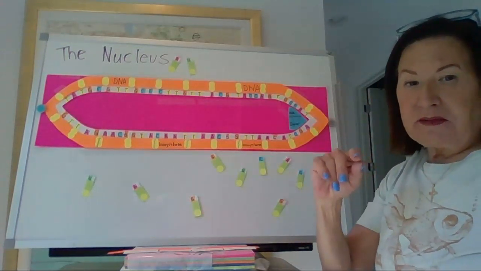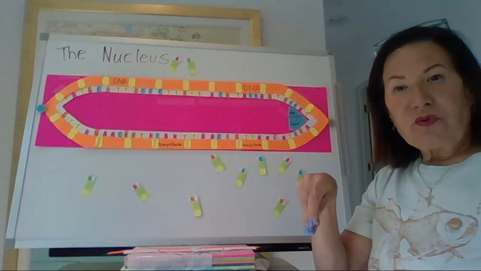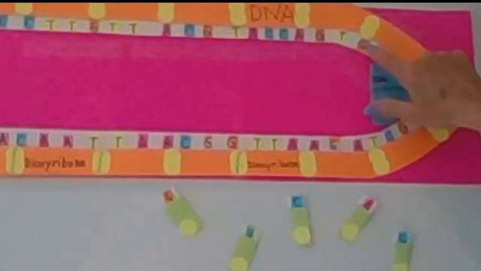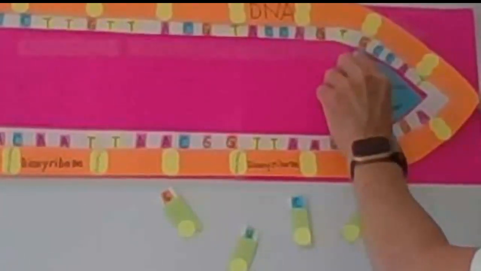Remember, in mRNA, we're going from A to U and from C to G. So when we look here, my first one is a G, so I'm going to bring this C in here, because C and G go together.